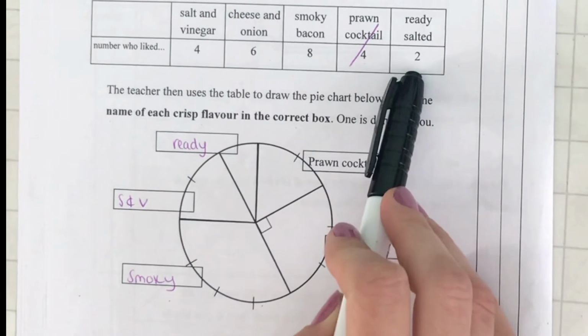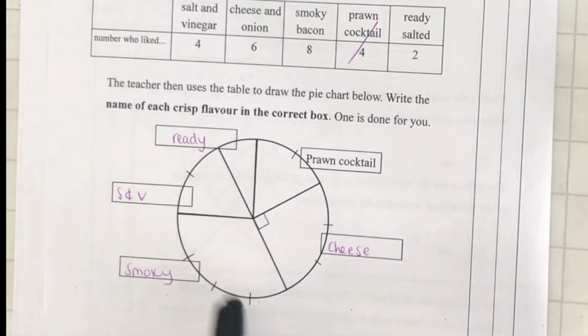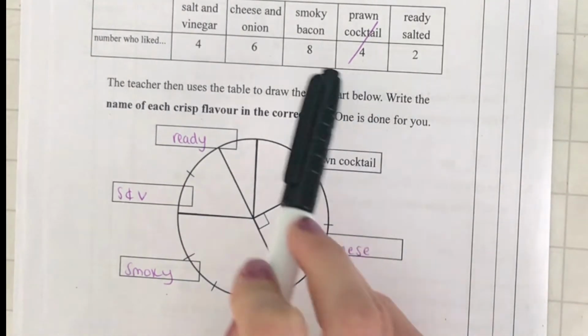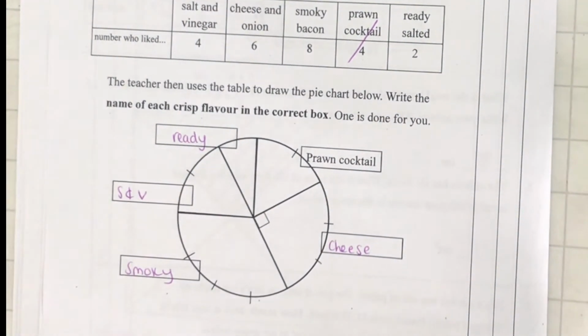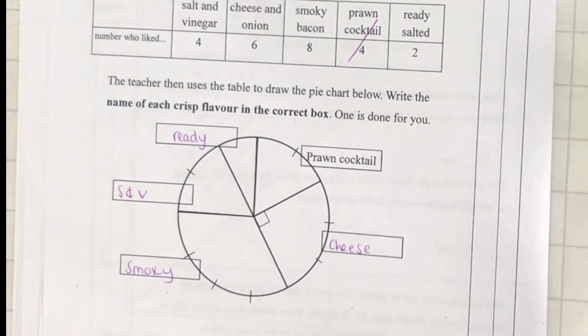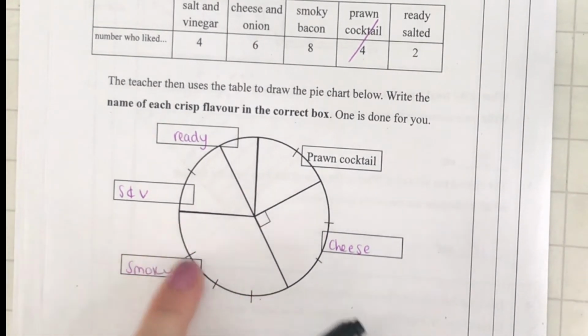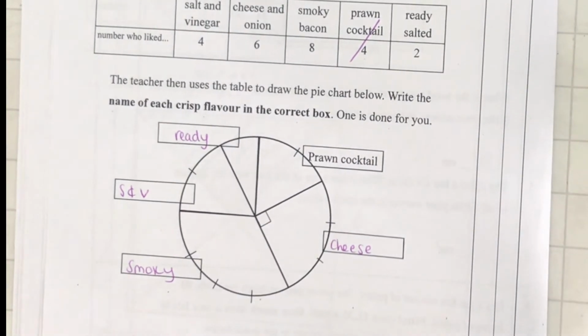Ready salted only had 2, which was the smallest number of people. So you look for the smallest slice on your pie chart, and it was that one. So that one was ready salted. So you're left with smoky bacon and cheese and onion. Smoky bacon's larger. They have more people who chose smoky bacon than cheese and onion. So you're looking for the bigger slice of the pie chart, which is this one. And then that leaves you with your cheese and onion for that one.